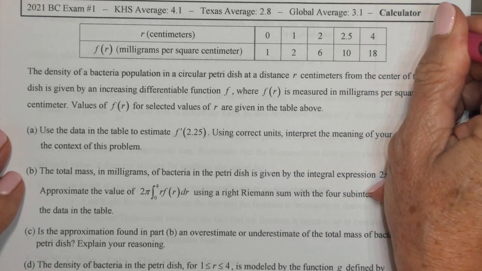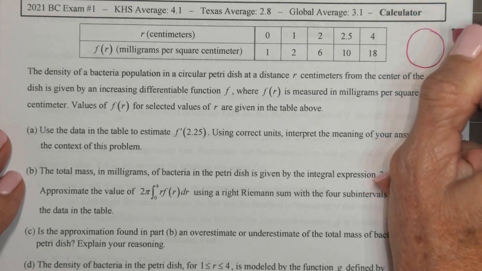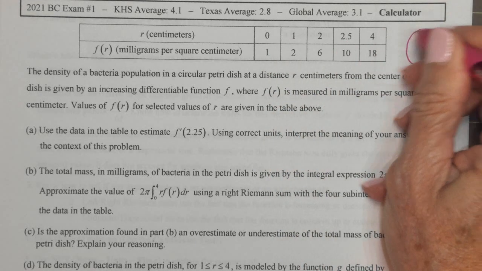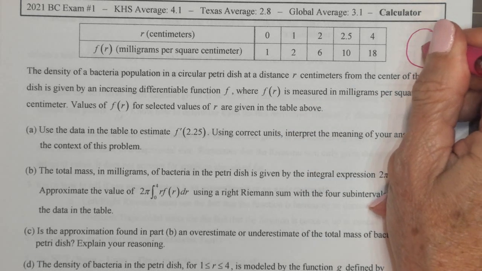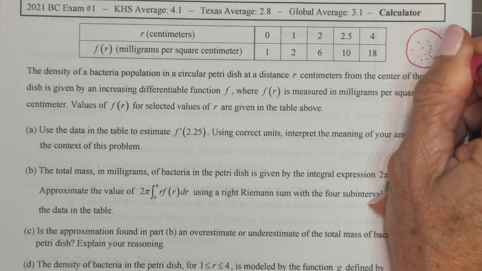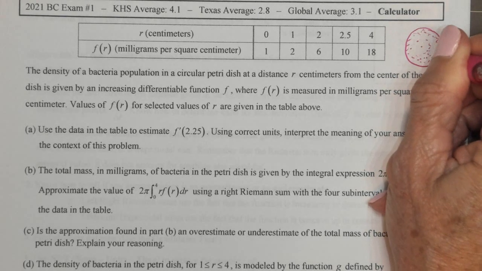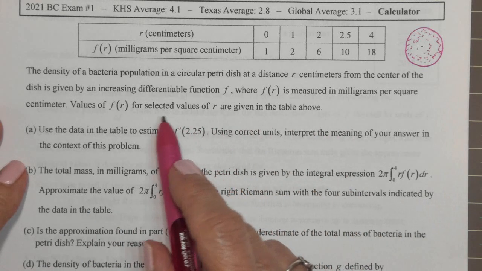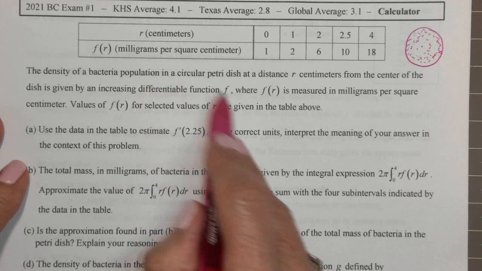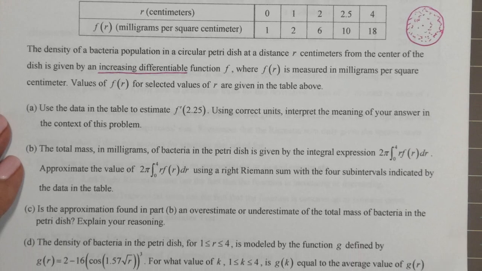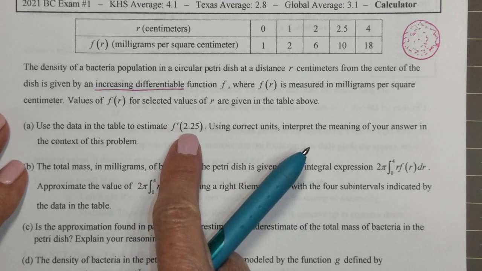Okay, let's think about that. We have this petri dish, and as the radius from the center increases, the density increases. So there's very few bacteria right around the middle, but as it gets out here, there's a bunch out here. So the density is bigger at the outside, just to give it a little meaning. F is the density, and values are given in the table. F is increasing and differentiable. Use the data in the table to estimate F prime at 2.25.